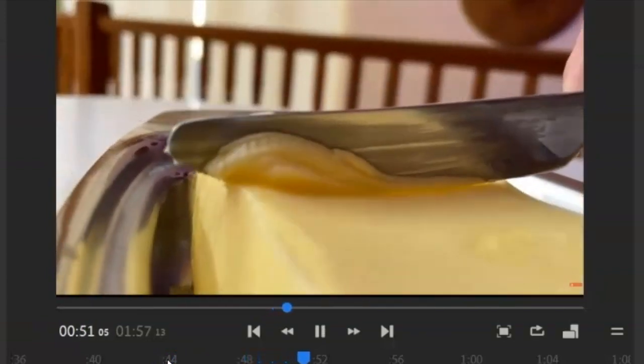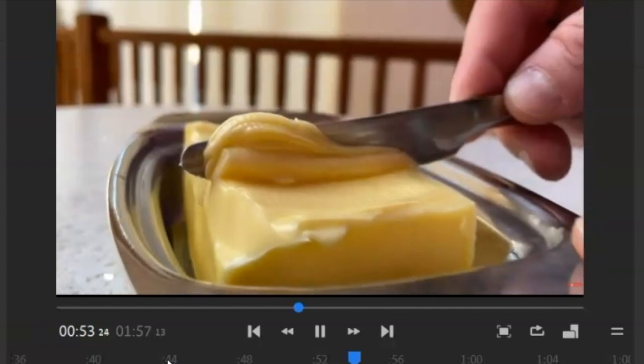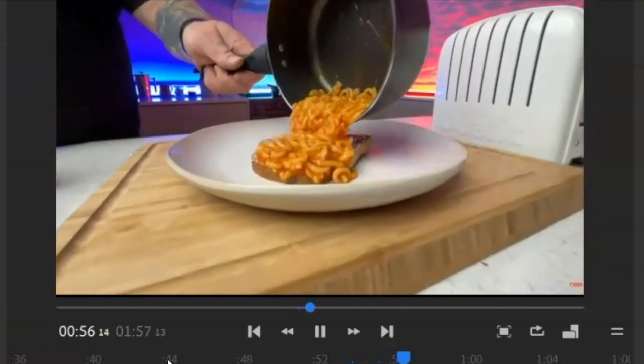So put that flash on 3 clips in your video where the Canva people put the moving graphic on the beginning, and this will totally rock.